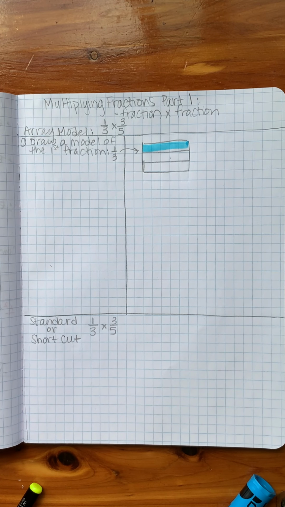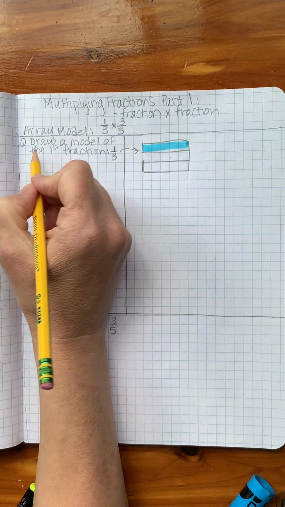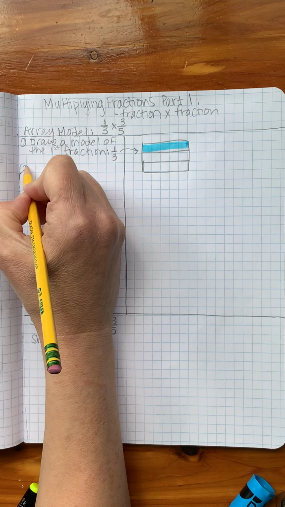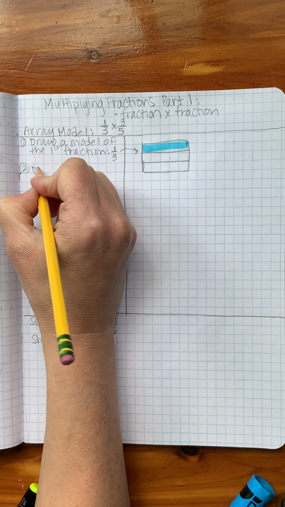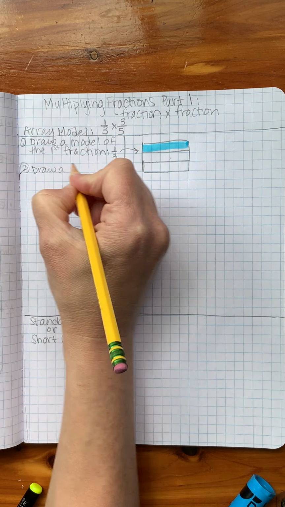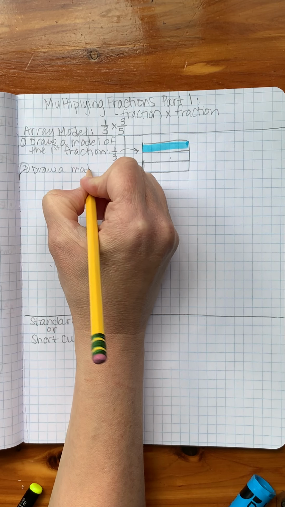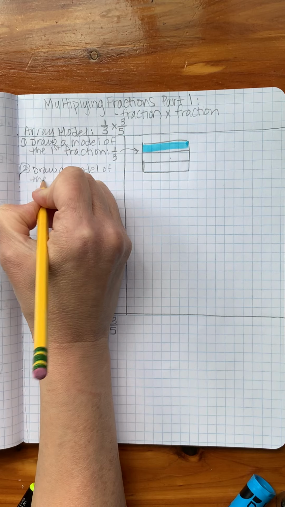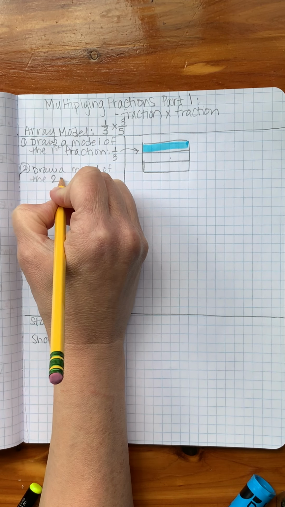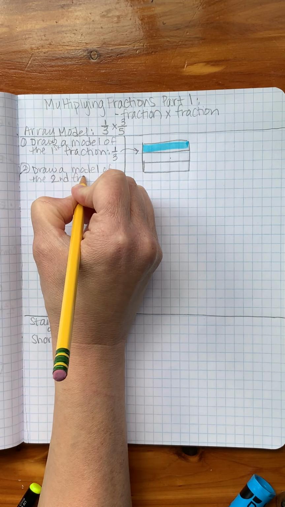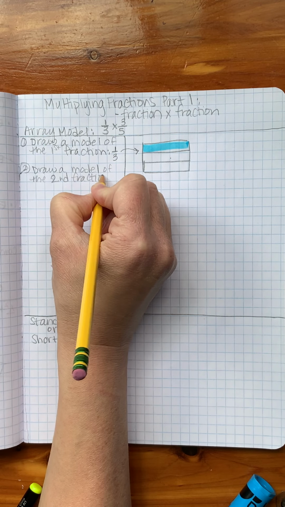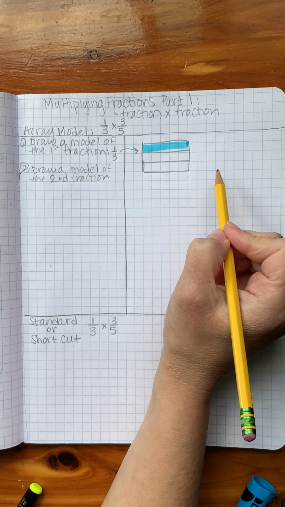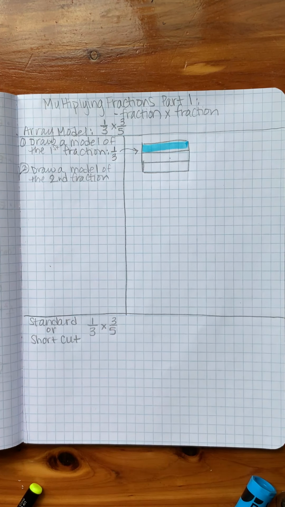Okay. Then your second step is to draw a model of the second fraction. I have some space over here, so I'm going to do that over here.